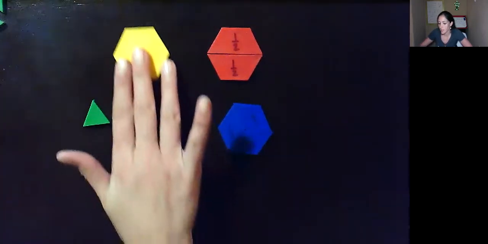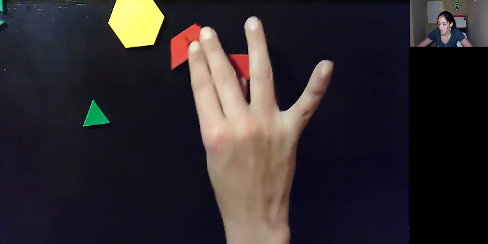How many triangles do you think it takes to create a full hexagon, a composite hexagon? I'm actually going to move the hexagon out of the way and see if we can take a little bit of a detour.